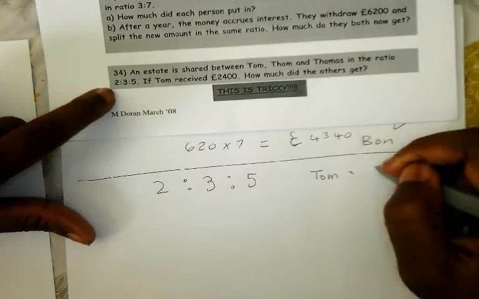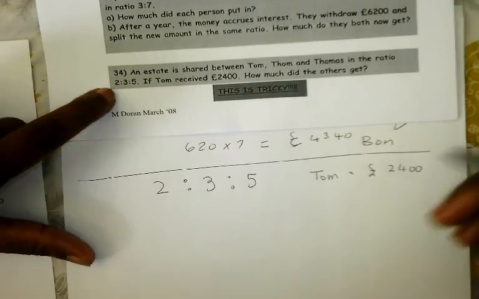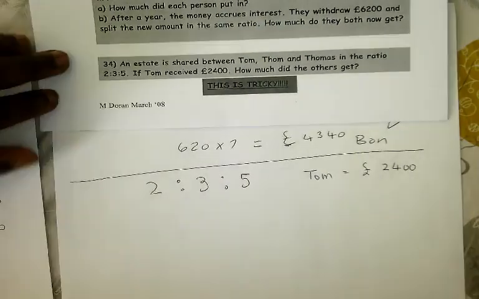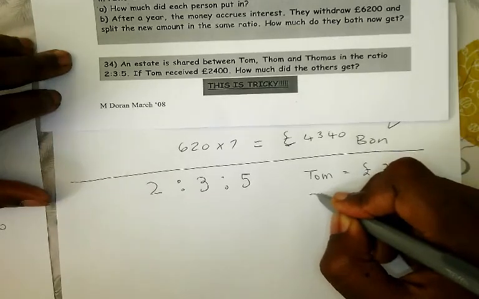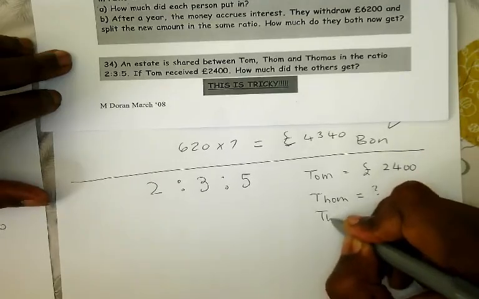So we need to calculate how much Tom and Thomas are getting from the estate.